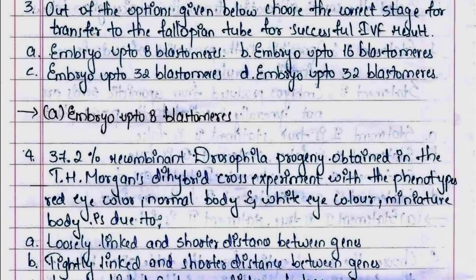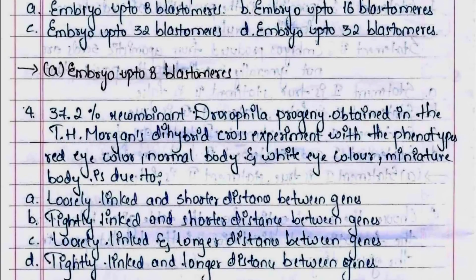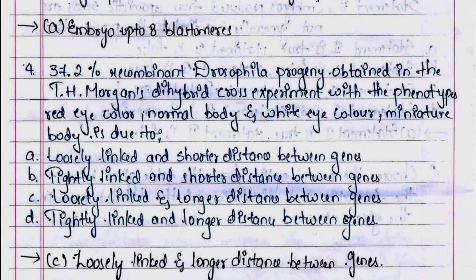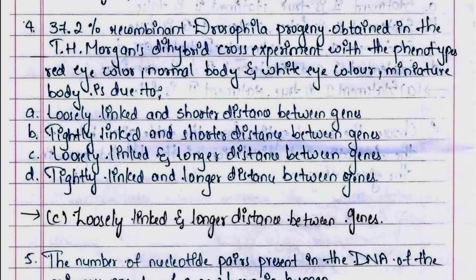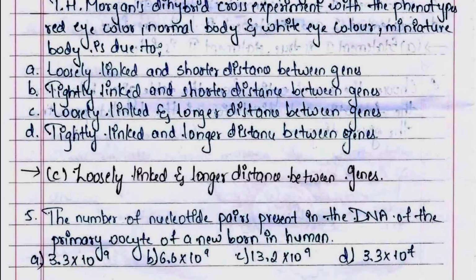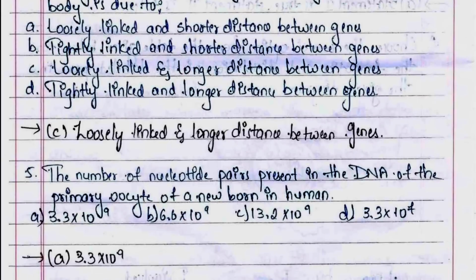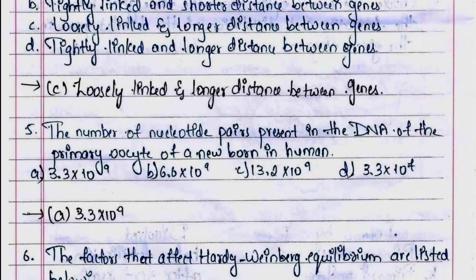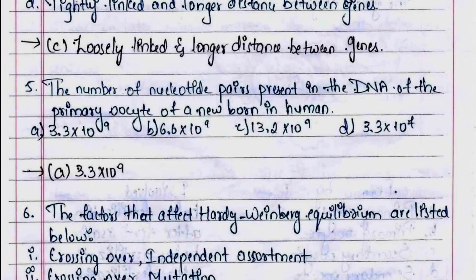37.2% recombinant Drosophila progeny obtained in T.H. Morgan's dihybrid cross experiment with the phenotype red eye color, normal body and white eye color, miniature body is due to: A. Loosely linked and shorter distance between genes. B. Tightly linked and shorter distance between genes. C. Loosely linked and longer distance between genes. D. Tightly linked and longer distance between genes. The answer is C. Loosely linked and longer distance between genes.